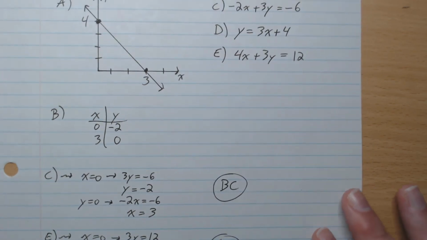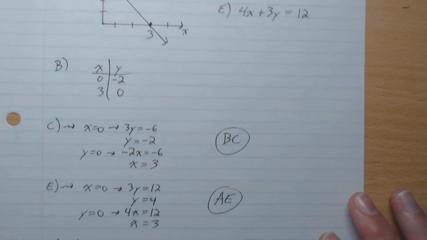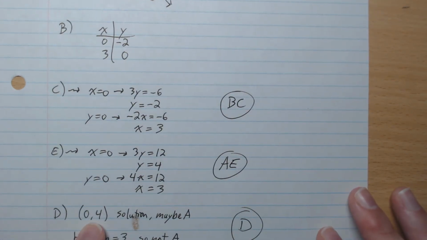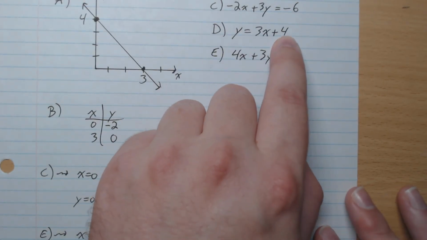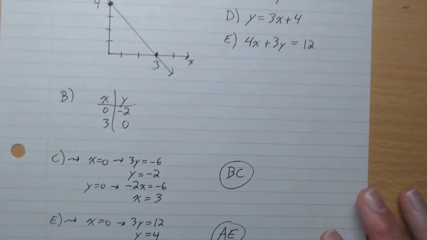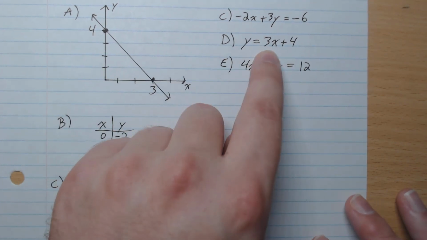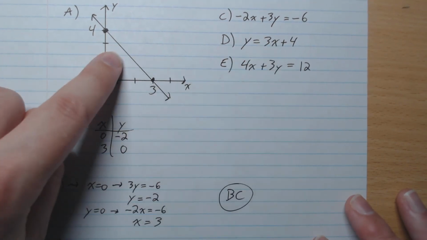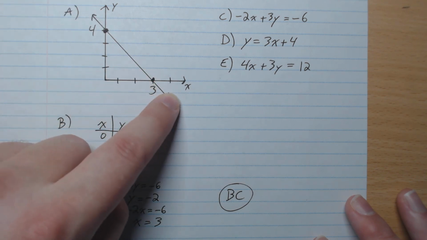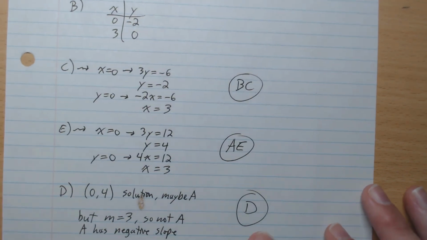And so for D, we have this other equation here. We notice that 0, 4 is the solution, right? Because it's the y-intercept. And so maybe D and A go together, but it's not, because the slope here is 3, it's positive, and we see this slope is a negative slope going down. And so D is on its own.